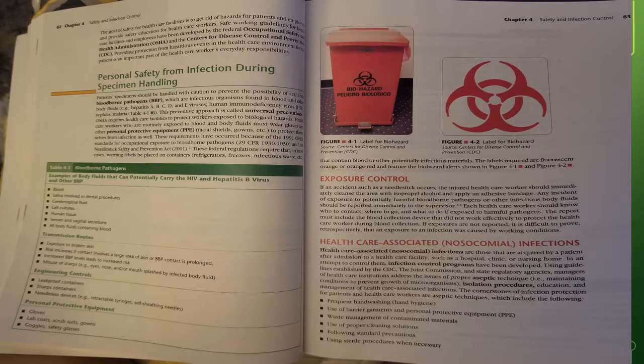Engineering controls, leak-proof containers, sharps containers, needleless devices such as retractable syringes, self-sheathing needles, personal protective equipment such as gloves, lab coats, scrub suits, gowns, goggles, and safety glasses. Exposure control. If an accident such as a needle stick occurs, the injured healthcare worker should immediately cleanse the area with isopropyl alcohol and apply an adhesive bandage.